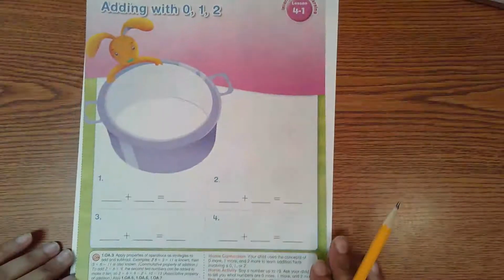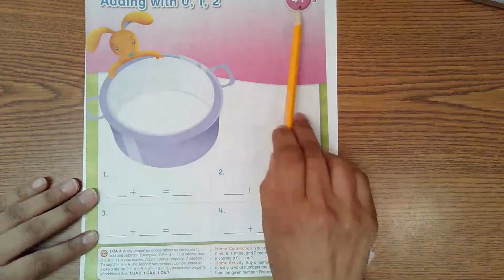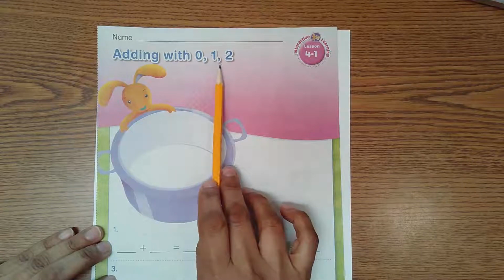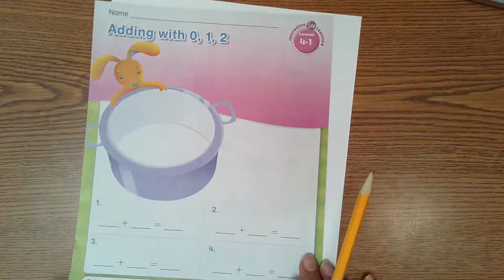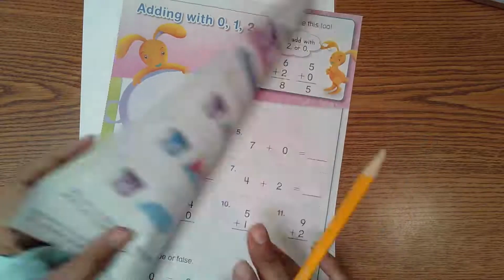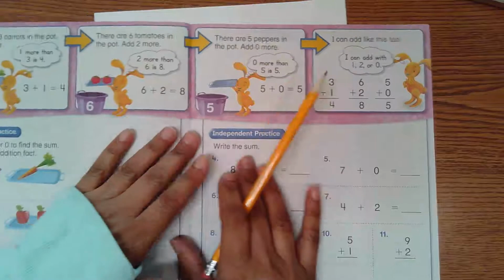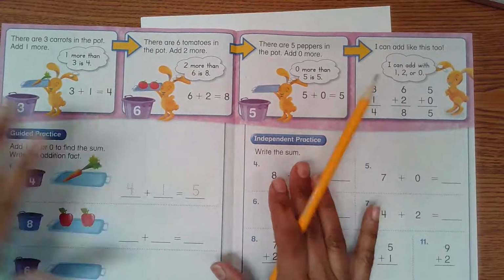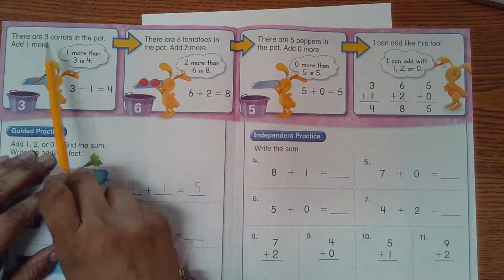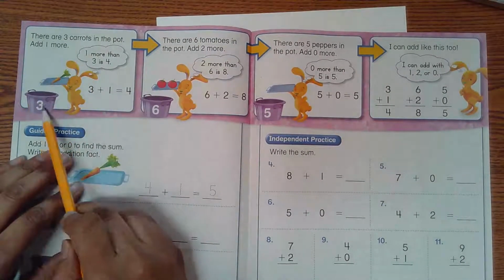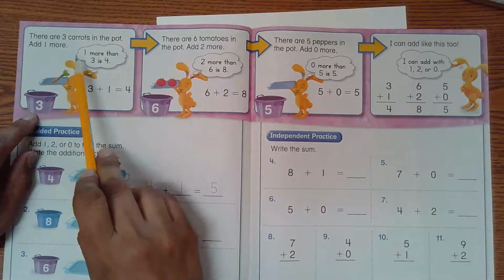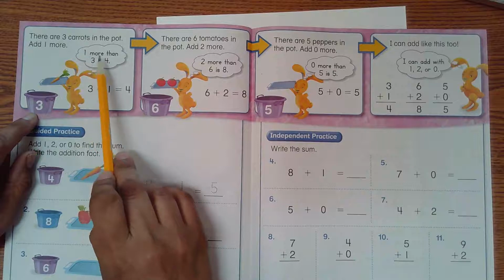So please get your paper ready. Topic 4, lesson 1. Adding with 0, 1 or 2. In this lesson you'll learn how to add and count starting from the number that you had. Let me read first this example, then we'll do some practice together. There are 3 carrots in the pot. Add one more. So this is the pot and you see that there's 3 carrots inside. They said add one more. 1 more than 3 is 4.